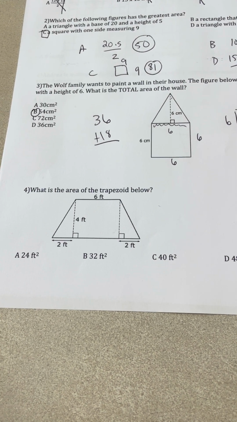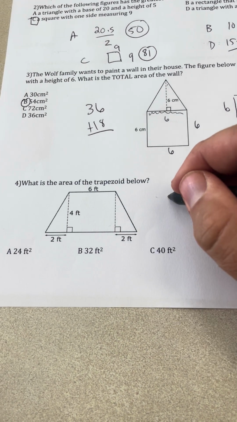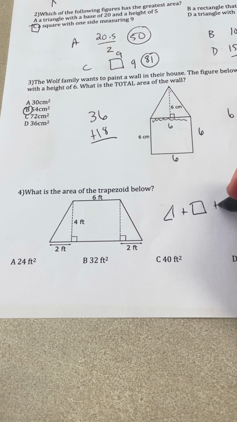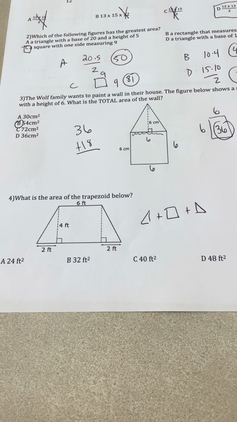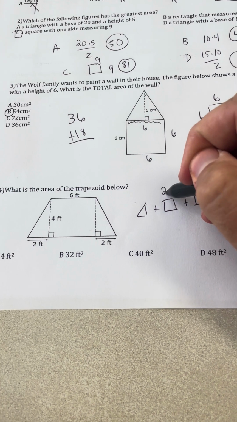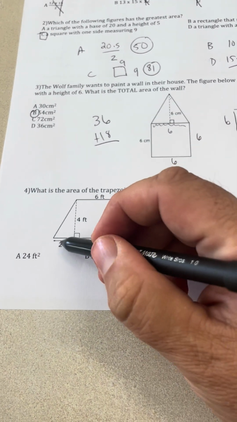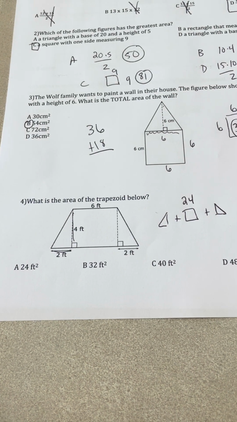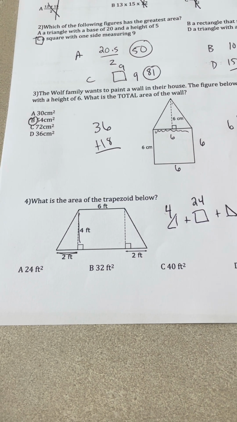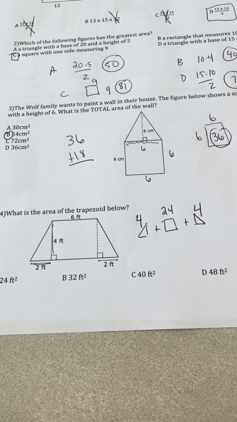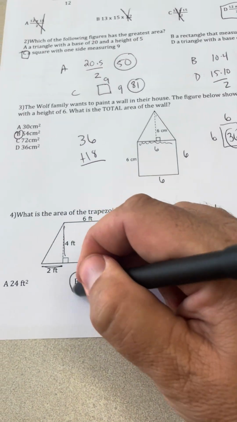Number 4, the area of the trapezoid. We have a triangle piece, we have a rectangle piece, and we have a triangle piece. We have to find each individual area and then add them up. The rectangular piece in the middle is easy. 4 times 6 is 24. The triangle is base times height divided by 2. 2 times 4 is 8. 8 divided by 2 is 4. So this piece has an area of 4. This piece has an area of 4. And then we add them all up to find a total area of 32. Those are the first 4 questions. If you made any mistakes or need to go back over it, take your time and write it down.